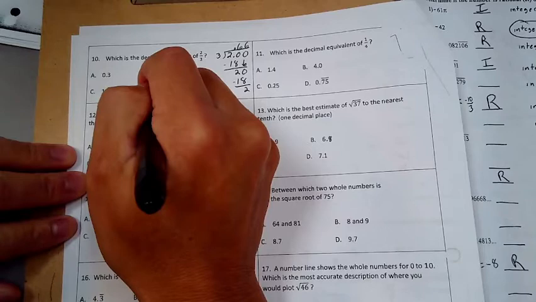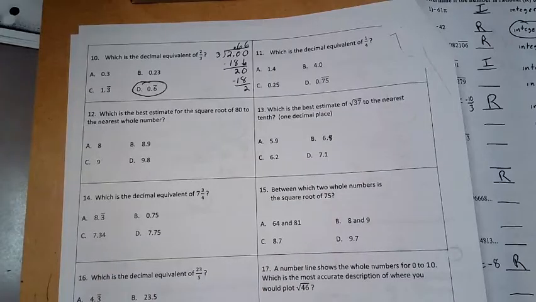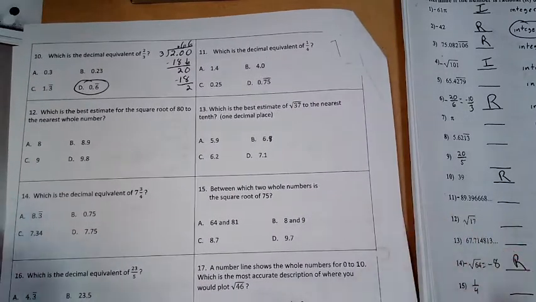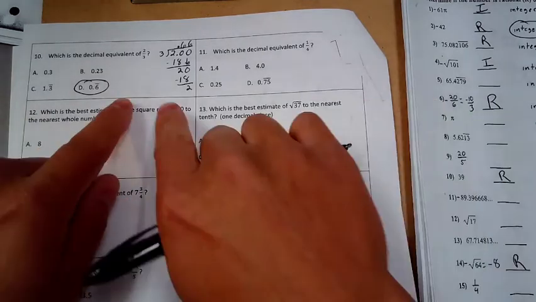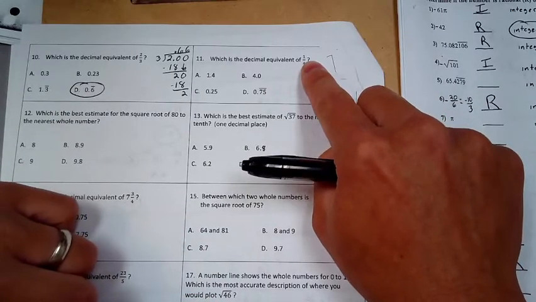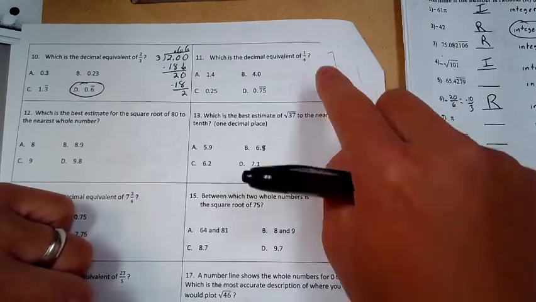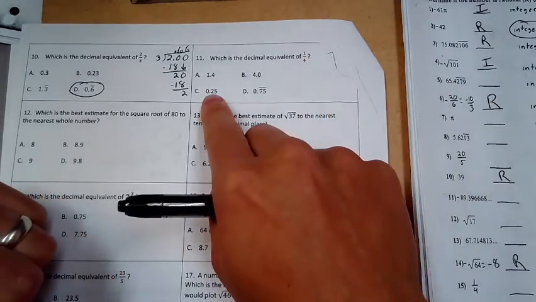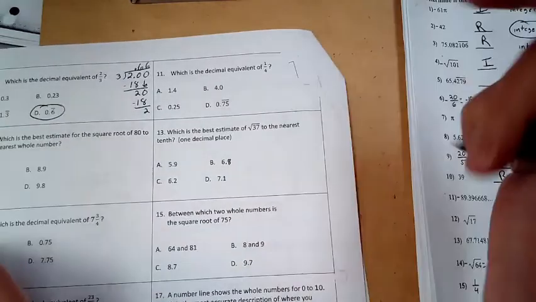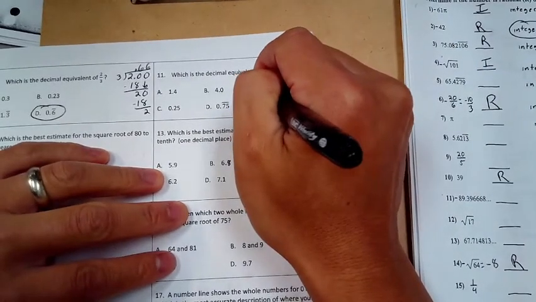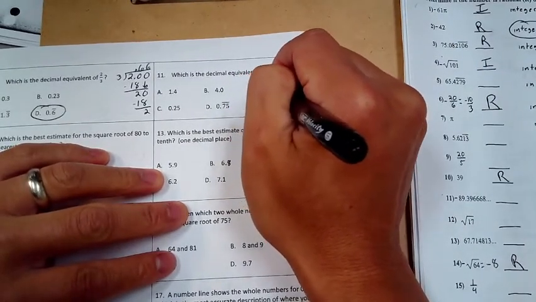All right, number 11, 1/4. We can do the same thing as we did in number 10 and use long division. So I'm going to go ahead and do that here, but you should know 1/4. One quarter is 25 cents of a dollar. That'd be the 0.25. But we want to use long division. Let's go ahead and do the 4 into the 1.00.